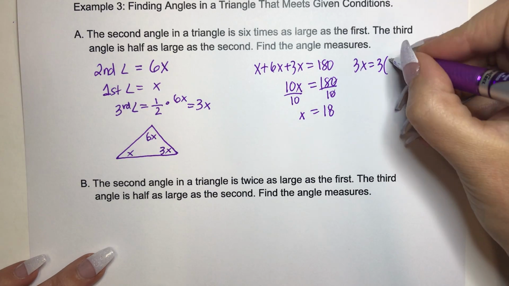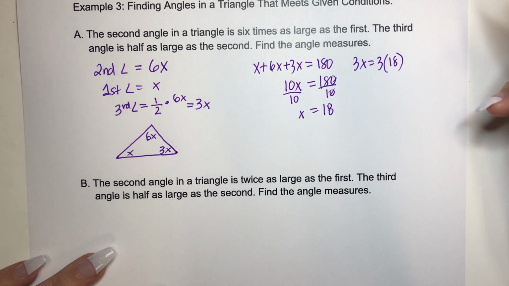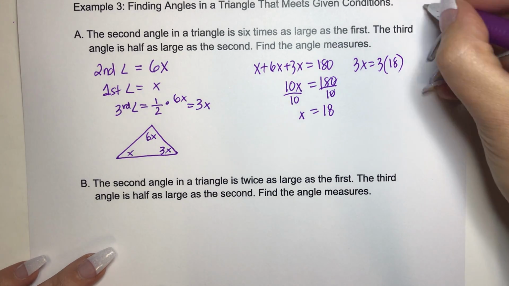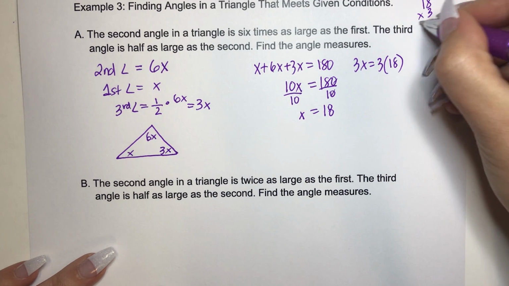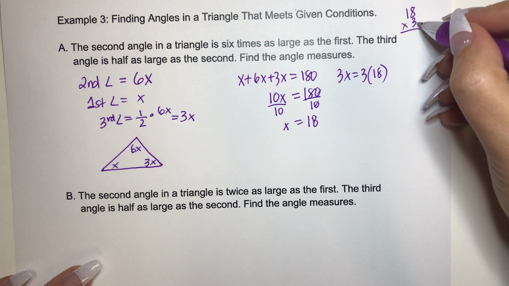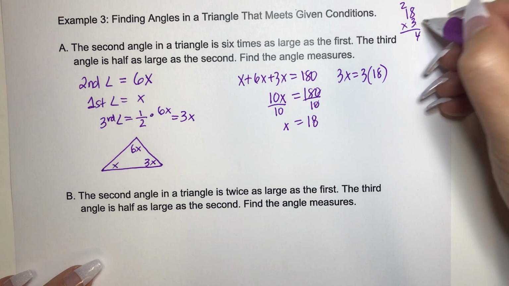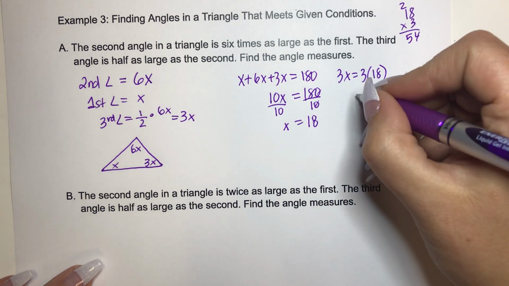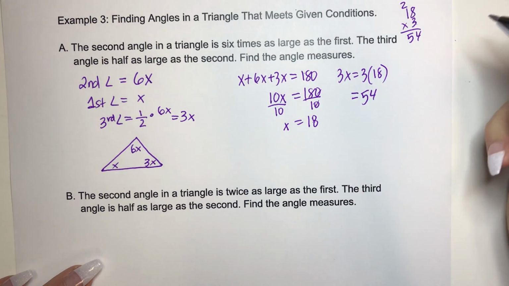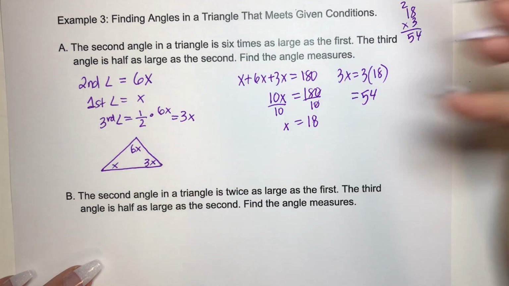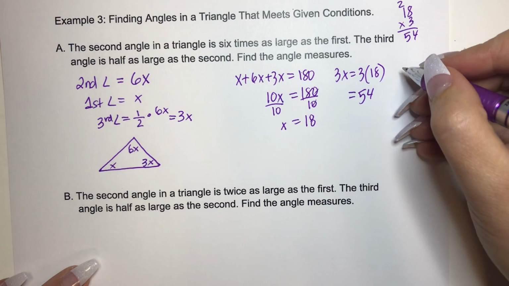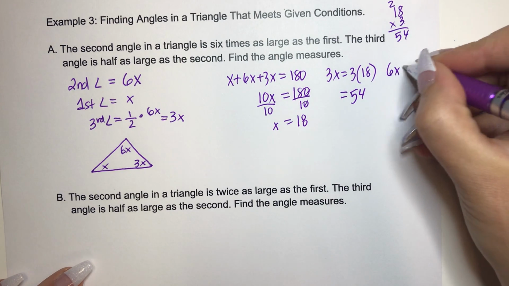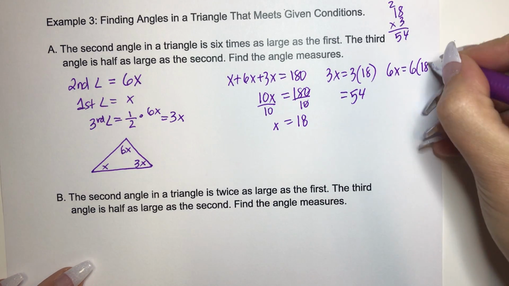Now we need to figure out what 3x is. So 3 times 18. 3 times 8 is 24. Write the 4, carry the 2. 3 times 1 is 3 plus 2 is 5. So we have 54. Now we just need to figure out what 6x is. 6 times 18.